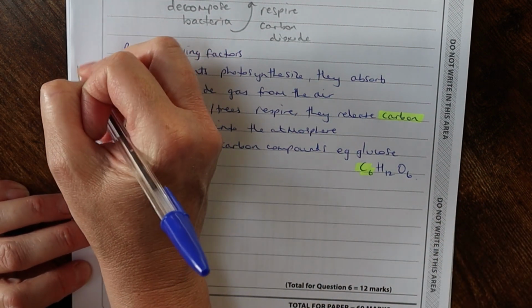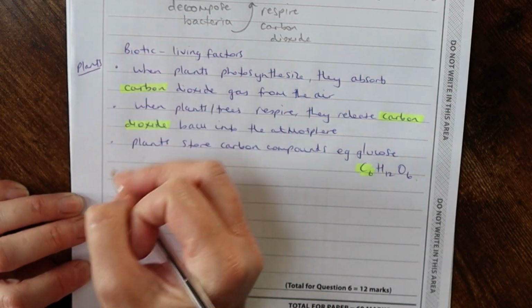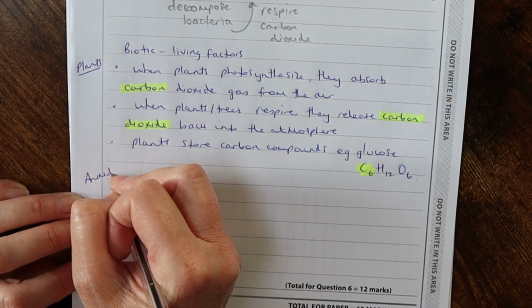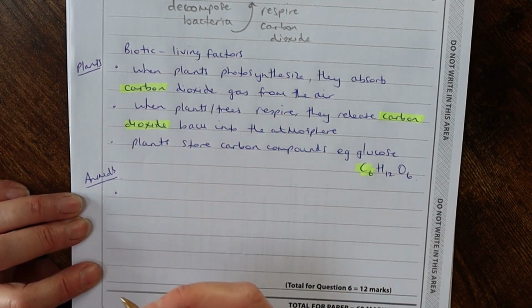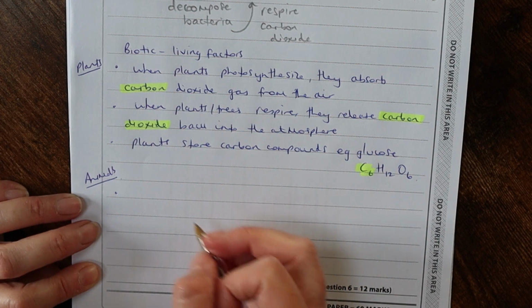So that's plants. Let's talk about animals. So there's quite a lot here to write down. You might have thought at first there's nothing to write, but there's actually loads. So animals release carbon dioxide when they respire.